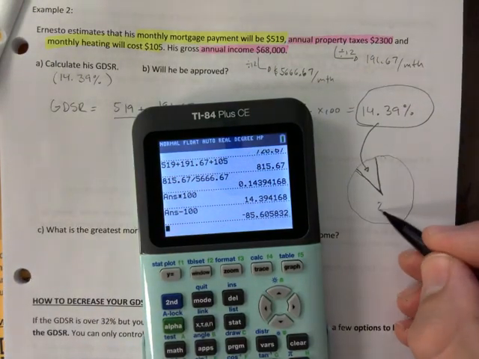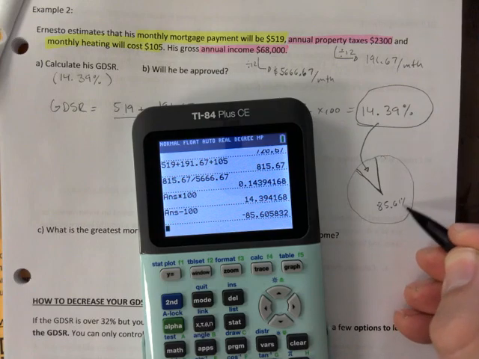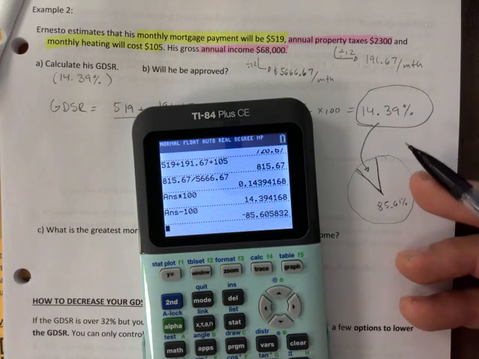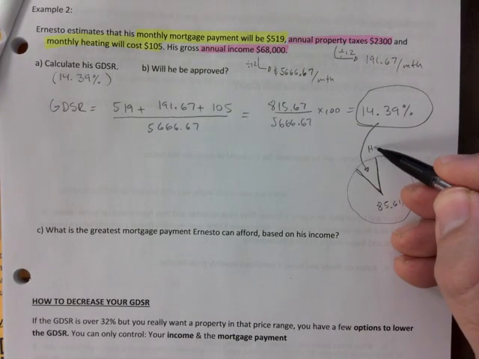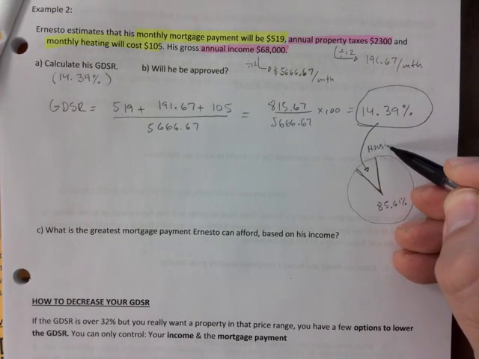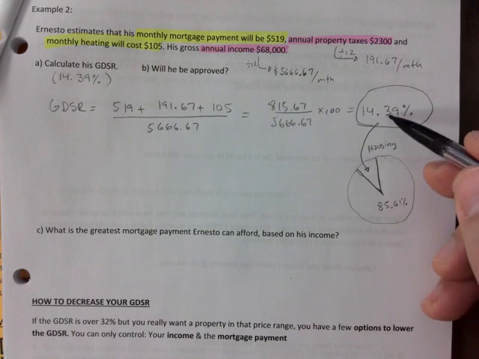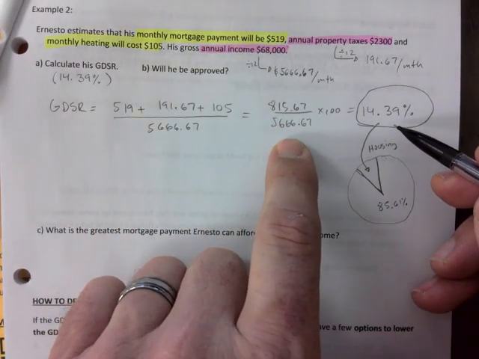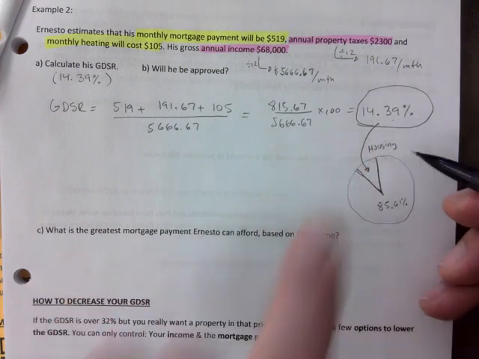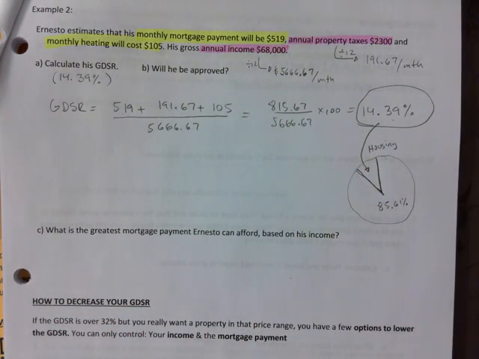It means that 85.61% can be spent on other things. And this is your housing, right? You're spending 14.39%. If you add up all your housing costs and compare it to your income, you spend 14% or so on housing. That's good, right?